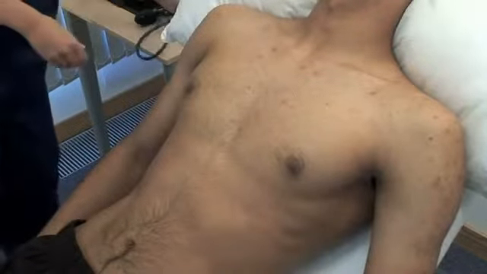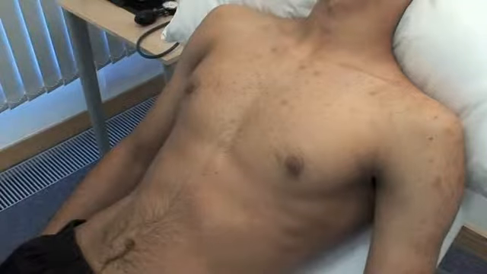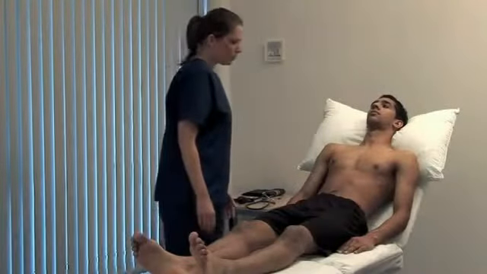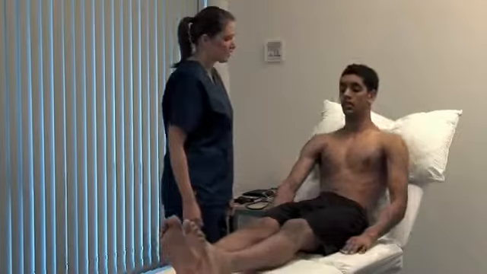Next, we examine the neck and chest from behind. Please could you sit forward for me and swing your legs over the edge of the bed?